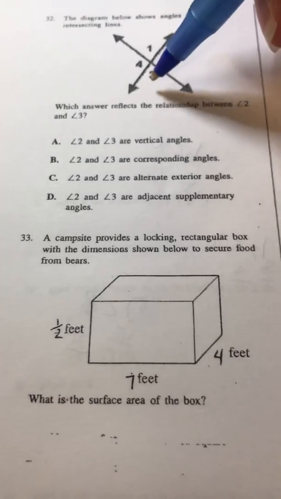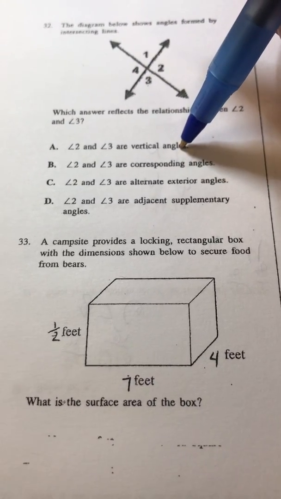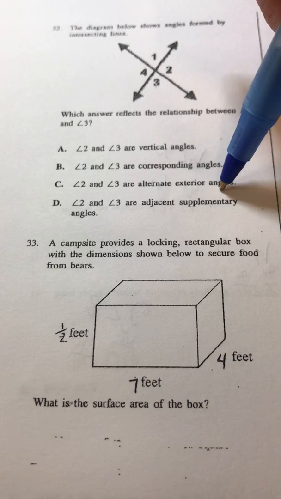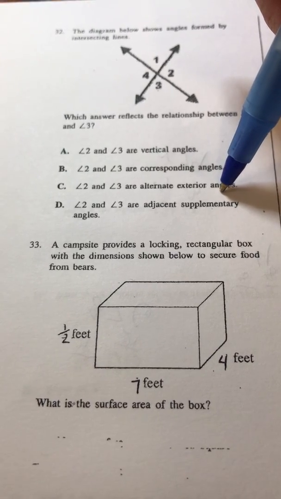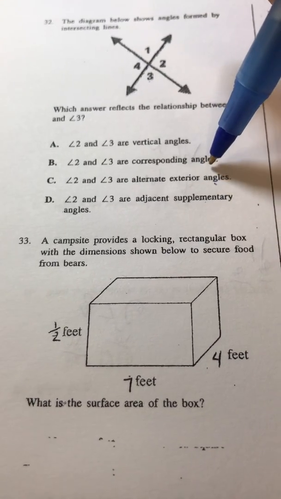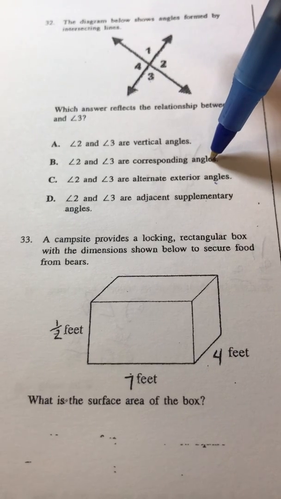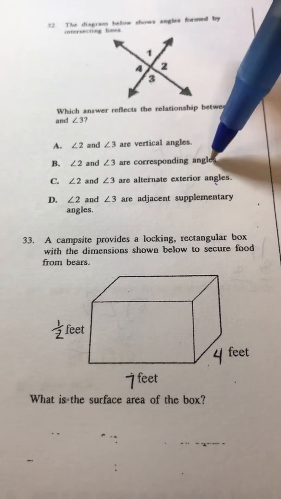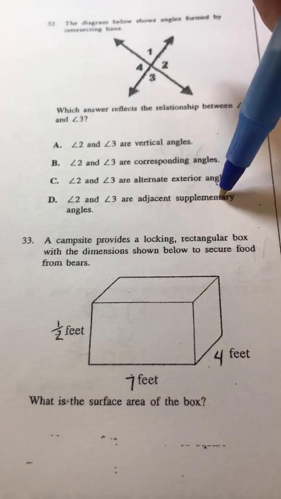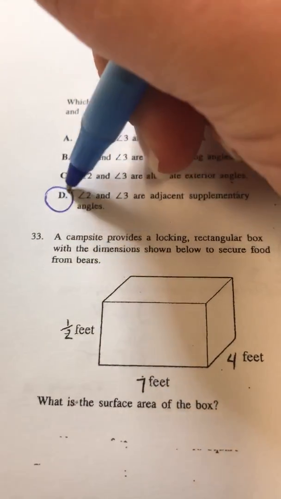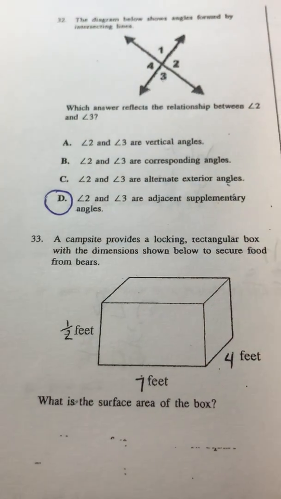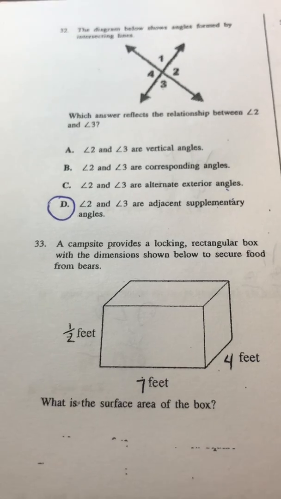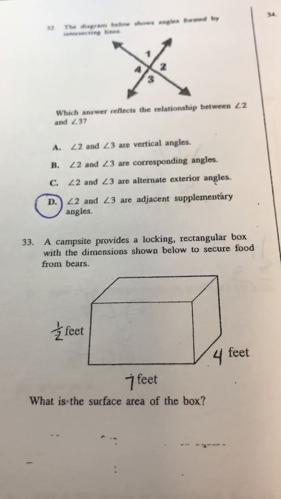So angle 2 and angle 3, those are not vertical. We didn't talk about alternate exterior angles. They're not corresponding angles. They are supplementary angles. So option D is the correct answer for 32. Questions about that?